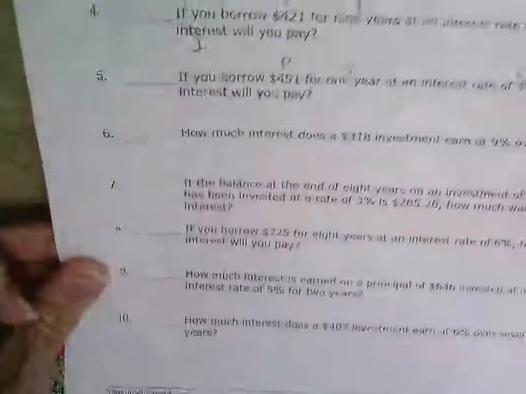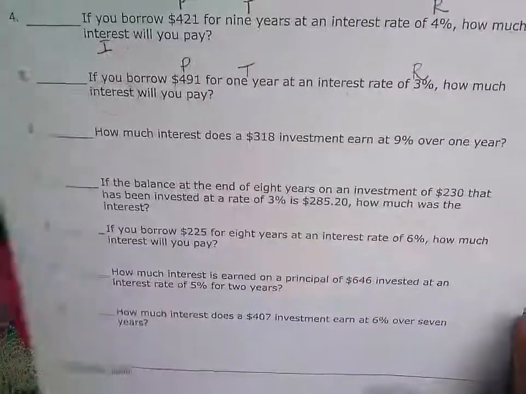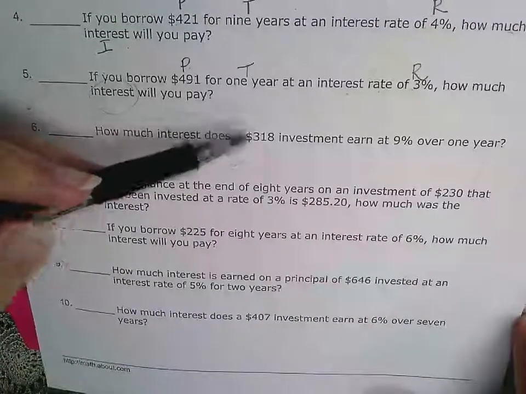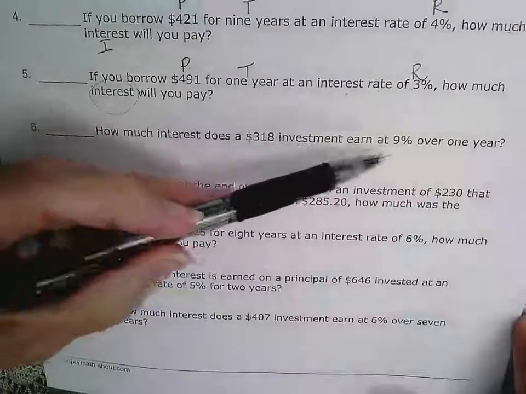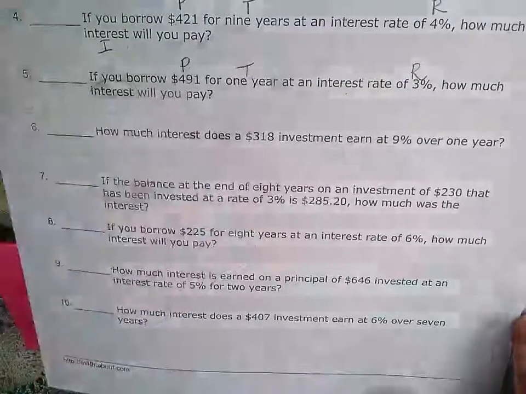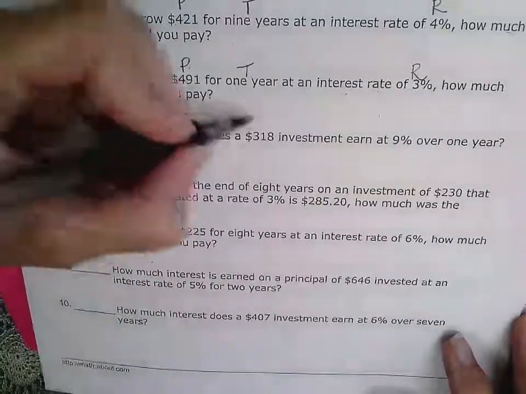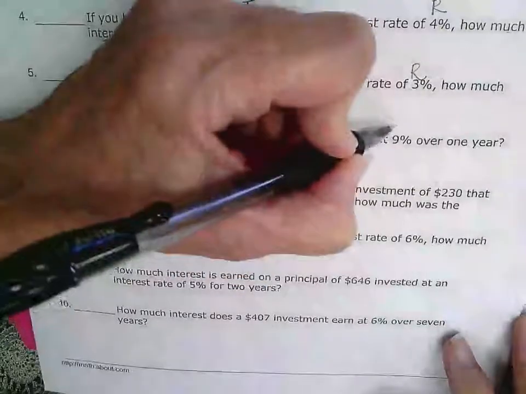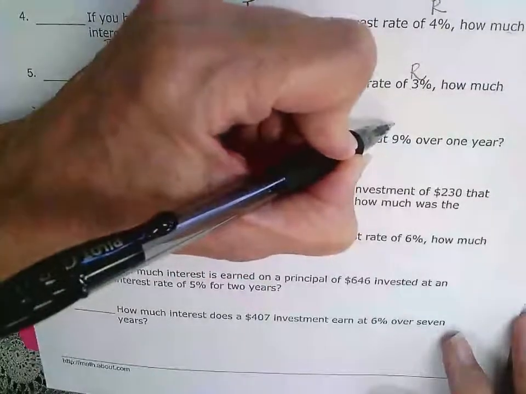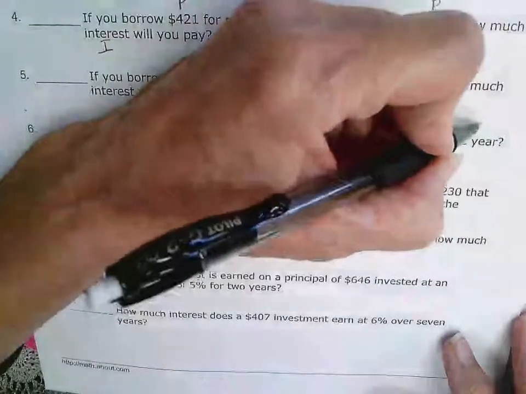Number 6. How much interest does a $318 investment earn at 9% over 1 year? So again, I'm looking for my interest. So this is my principal, this is my rate, and this is my time.